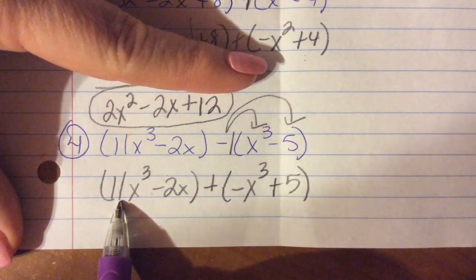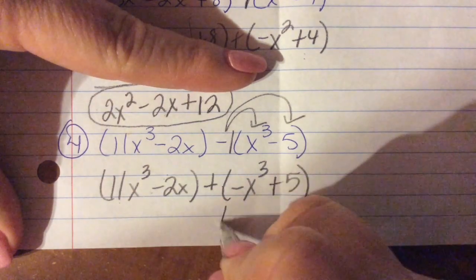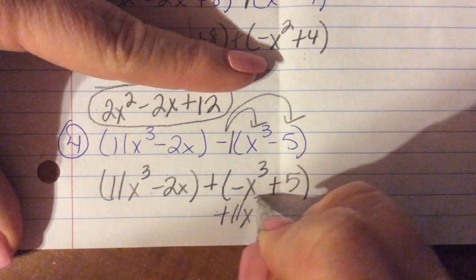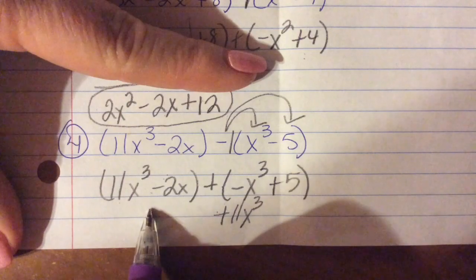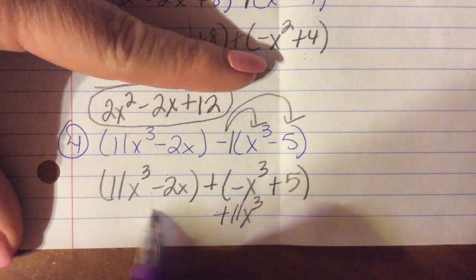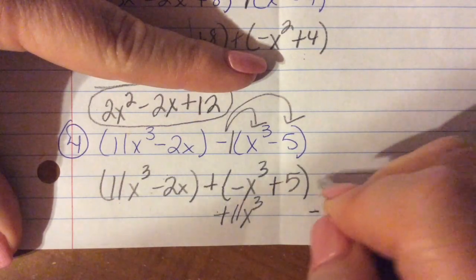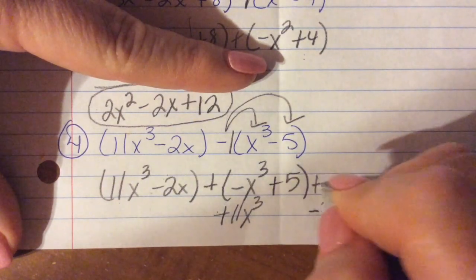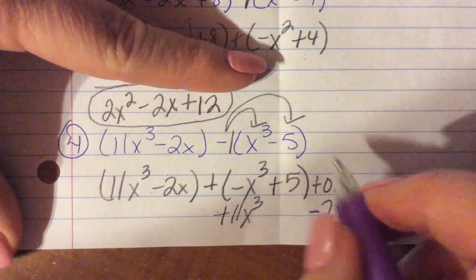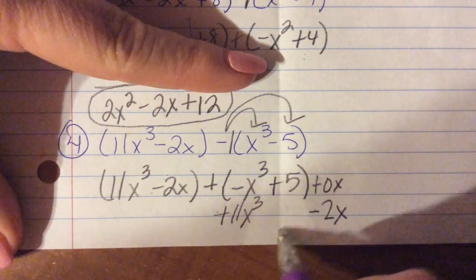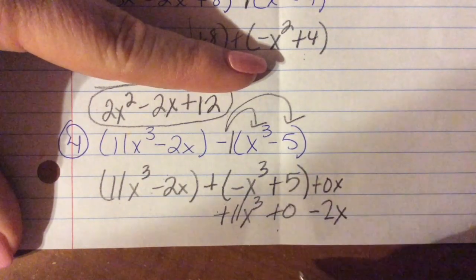So I'm going to add 11 to here. So 11x cubed, or to the third power. I don't have a minus 2. I'm going to write it out here to the side. And I'm just going to kind of put over here that we have a plus 0x. Okay, and here we don't have a constant, so I'm going to put a 0.